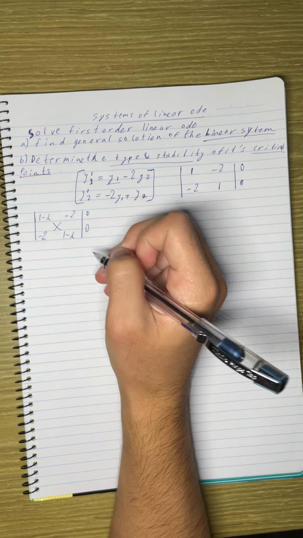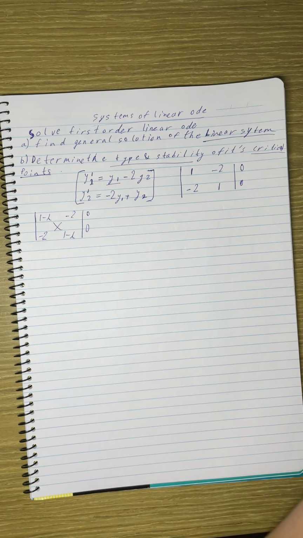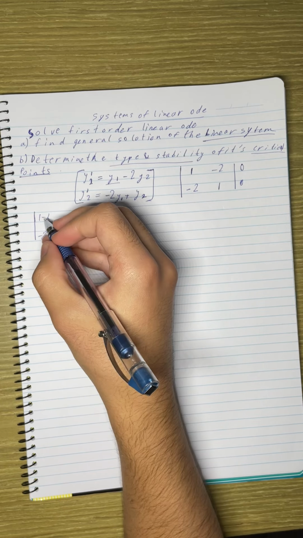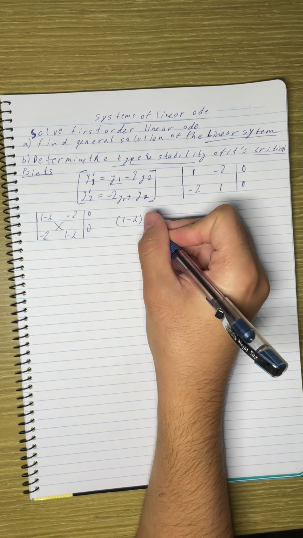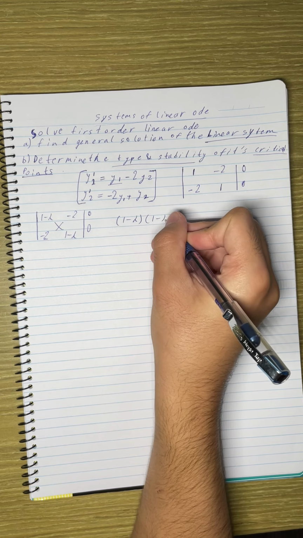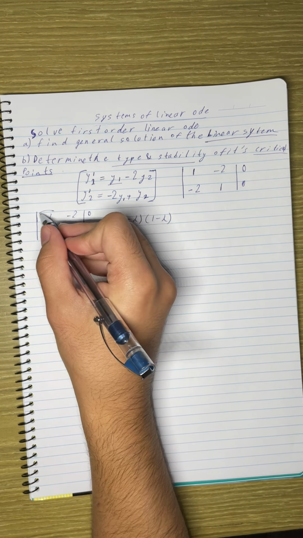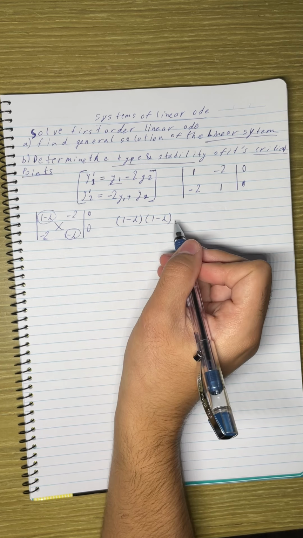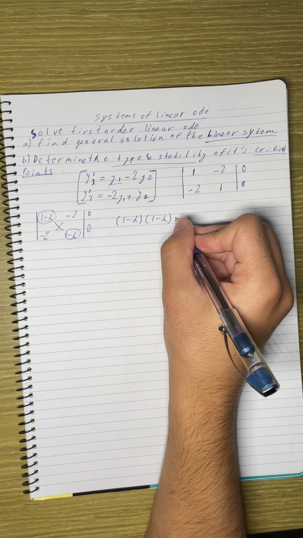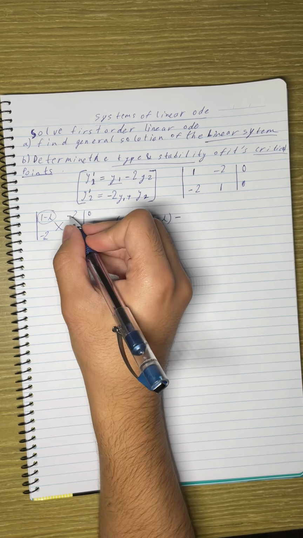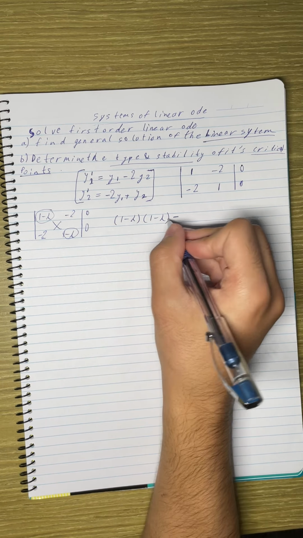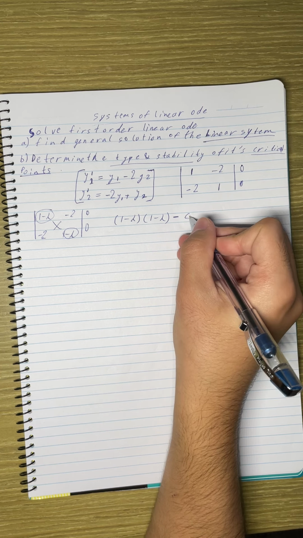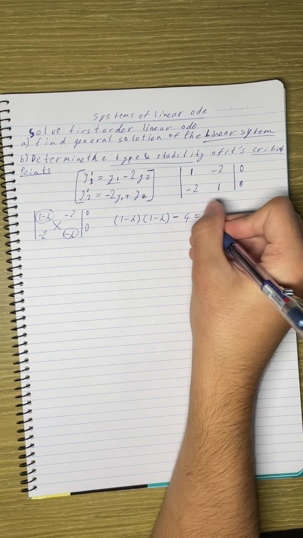Okay, so now we're trying to find the eigenvalues. 1 minus lambda multiplied by 1 minus lambda, so we multiply this one by this, minus -2 times -2, that's 4. So we put minus 4 equals 0.